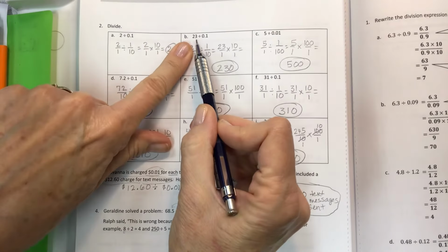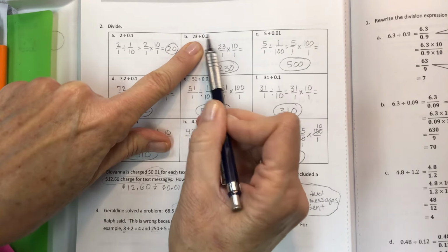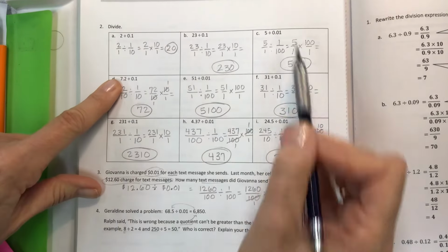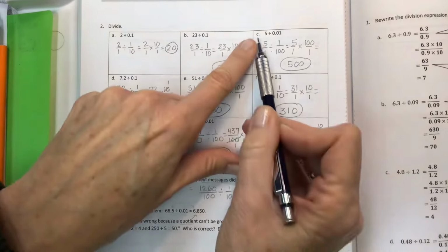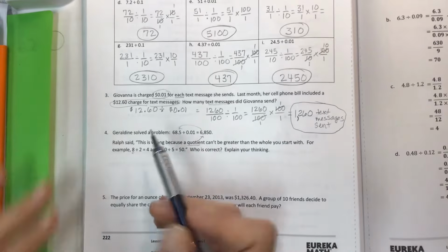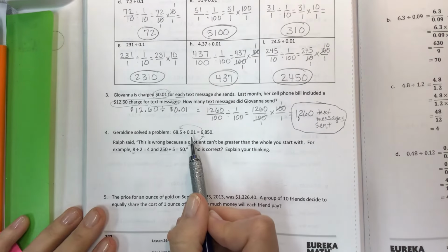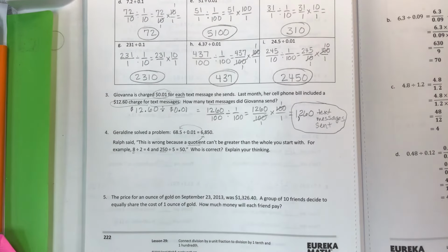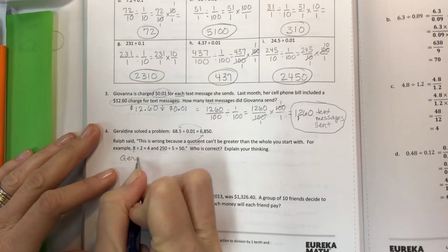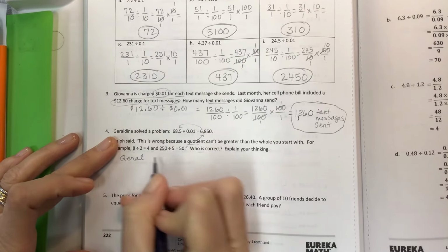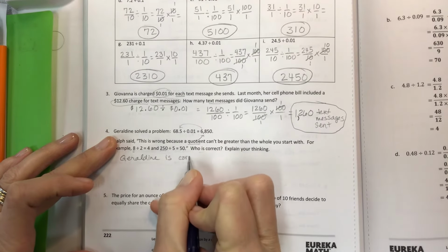So what we just did, especially right up here, we did 9 problems where we had a dividend that was a whole number, and we divided it by a decimal fraction in every case, and we ended up with numbers that were larger than what we started with. So what's the deal? Well, Ralph, you can divide by a fractional divisor and get more pieces. So Geraldine is right. Write that down. If you didn't already, you want to say who is correct. Geraldine is correct.